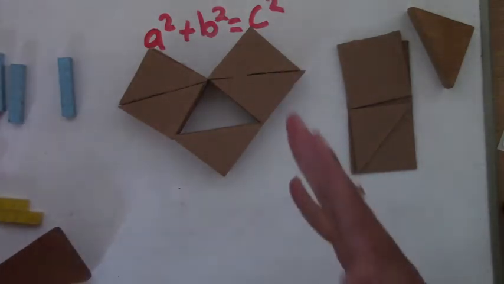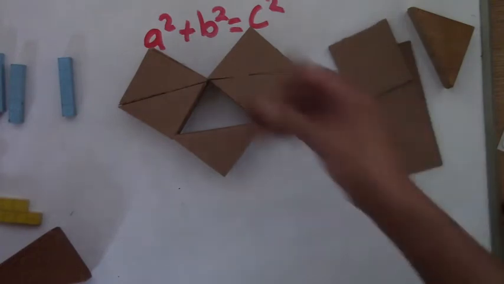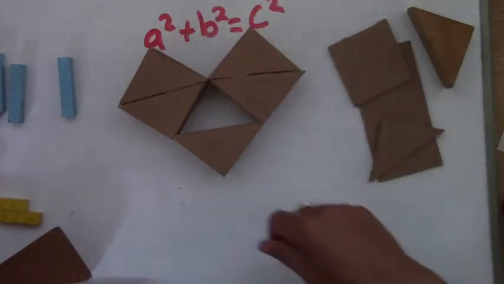And don't just watch this video. Play along. This is a piece of cardboard. Cut it out. Well, how did I do it?